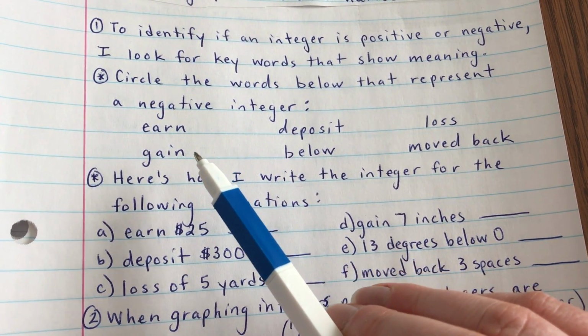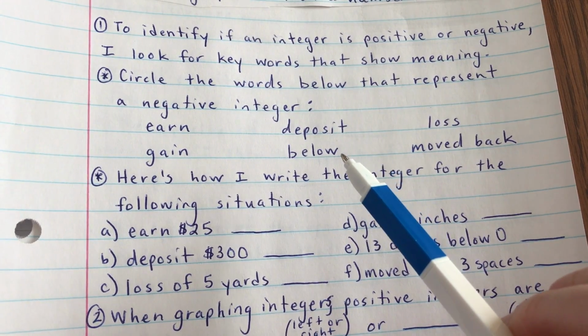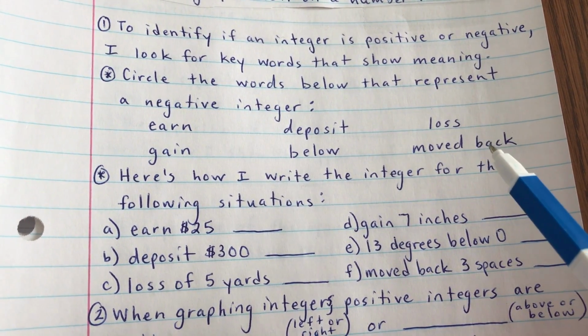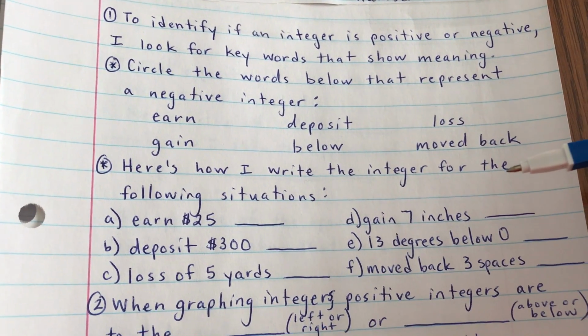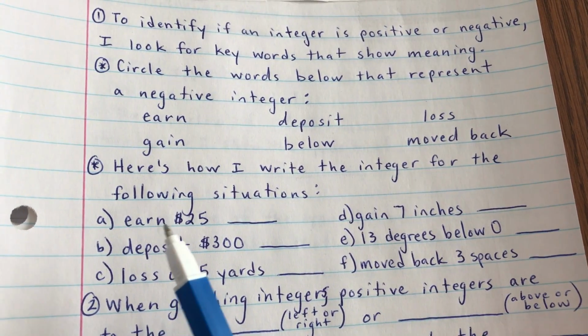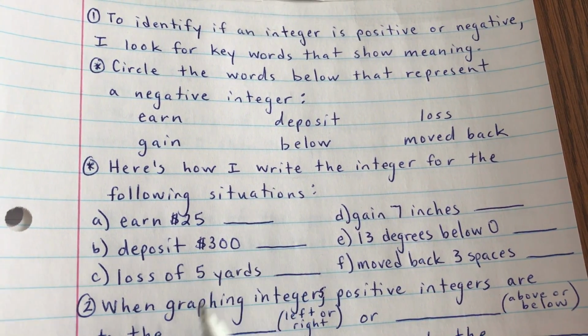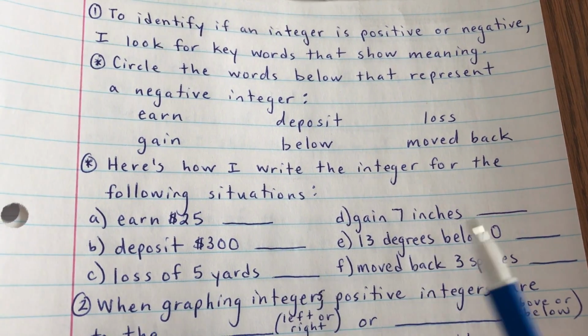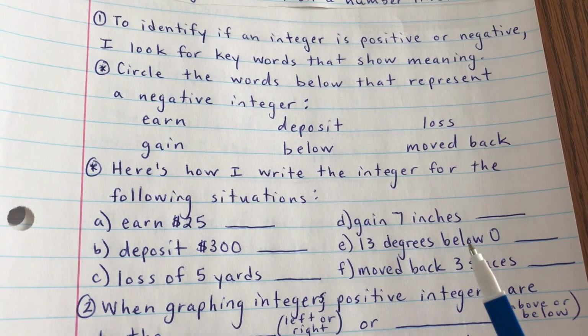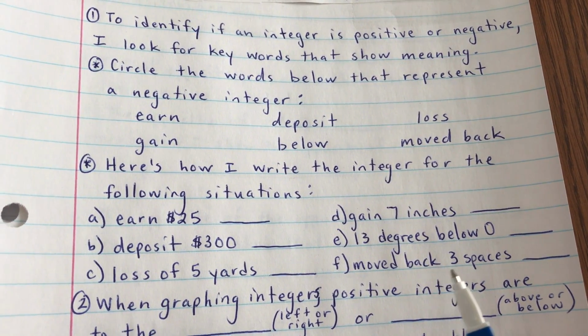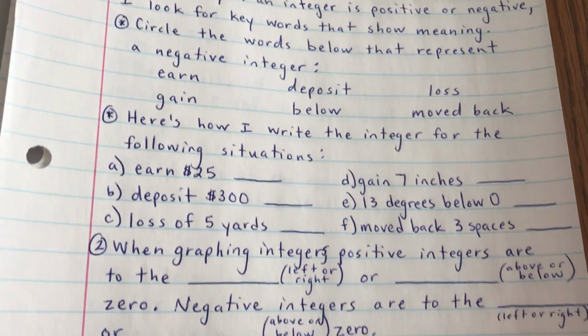So earn, gain, deposit, below, loss, moved back. And then here's how I write the integer for the following situations. Earn $25, deposit $300, loss of 5 yards, gain 7 inches, 13 degrees below 0, and moved back 3 spaces.